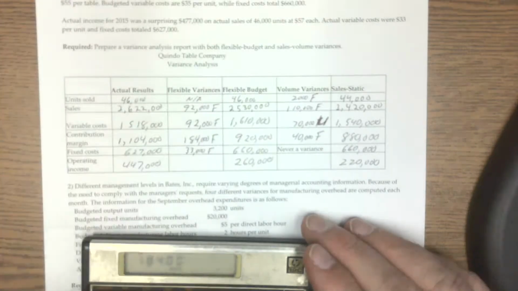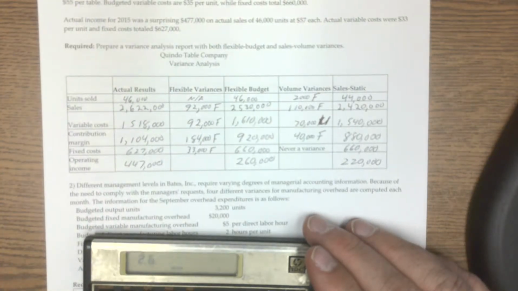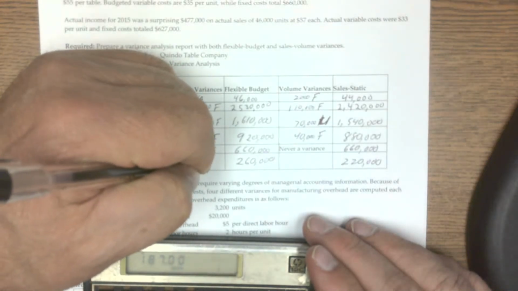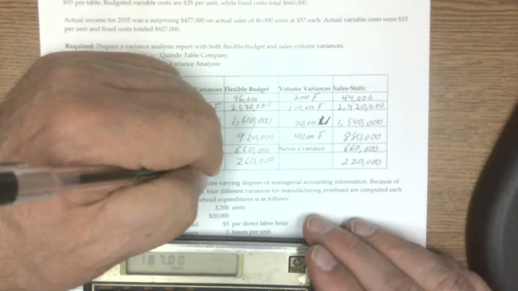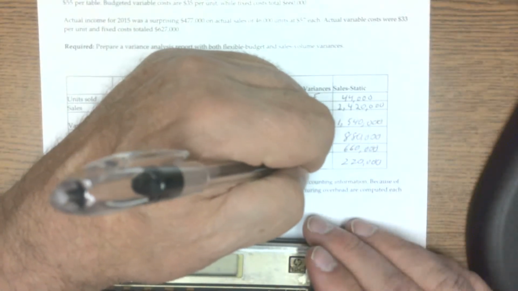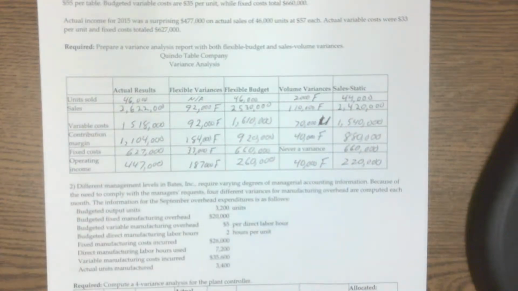and operating income $187,000 favorable, and 40,000 favorable. All right, so that's that one.